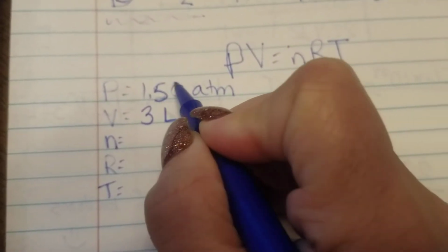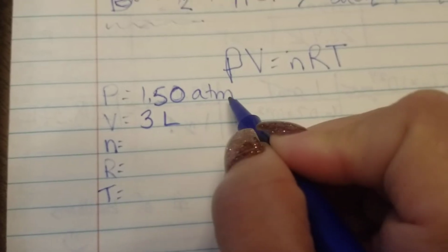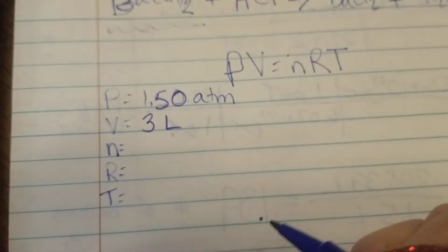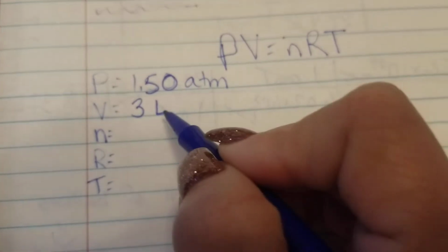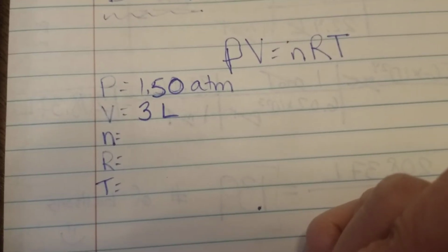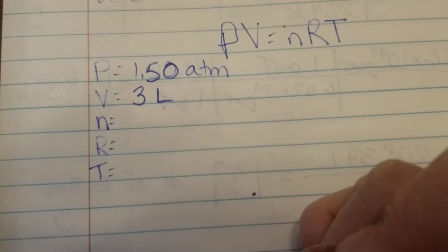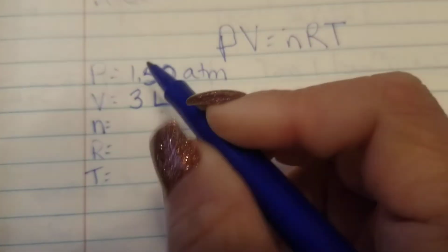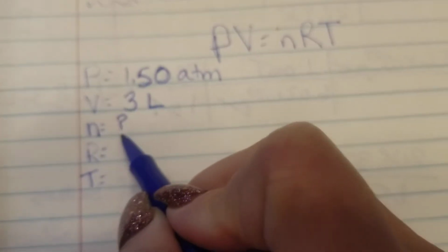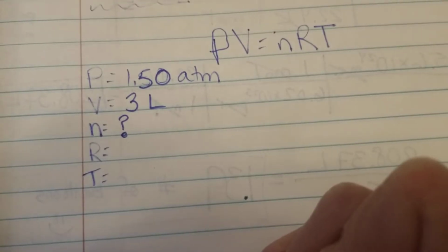Guys, make sure that you know these units by now. If you don't know atm is a pressure, there's a problem. If you don't know liters is a volume, you've got a problem. You've got to study that chart that we have in our notes. Remember that the question asks for moles, so I don't know the moles.